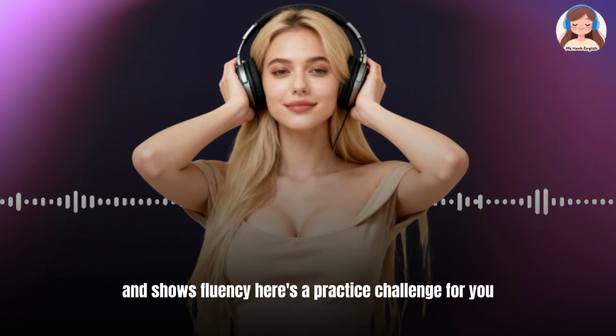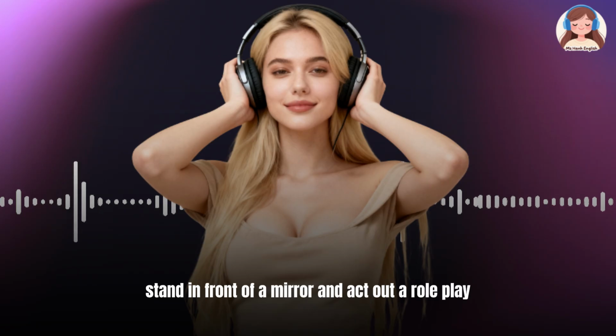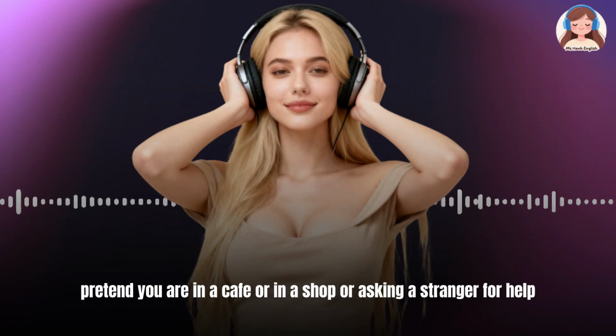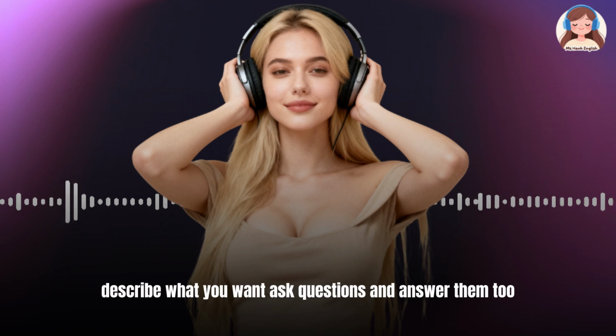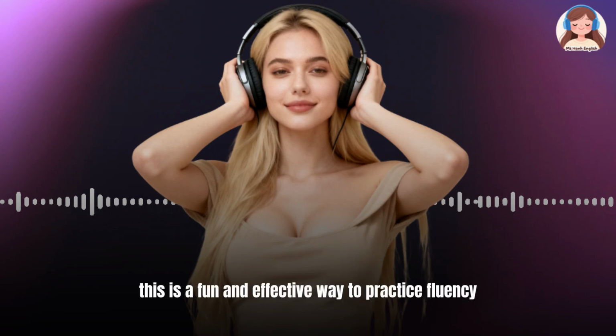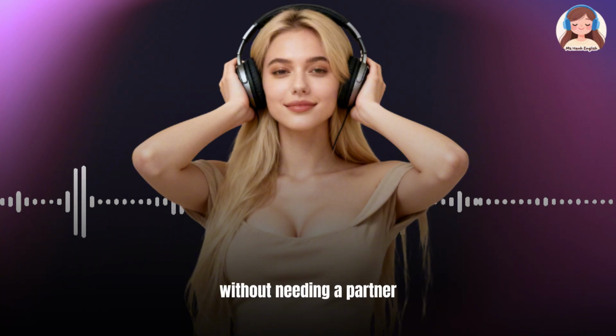Here's a practice challenge for you. Stand in front of a mirror and act out a role play. Pretend you are in a cafe or in a shop or asking a stranger for help. Speak aloud in English, as if you are really there. Describe what you want. Ask questions and answer them too. This is a fun and effective way to practice fluency without needing a partner.